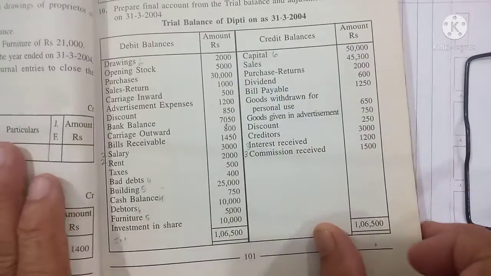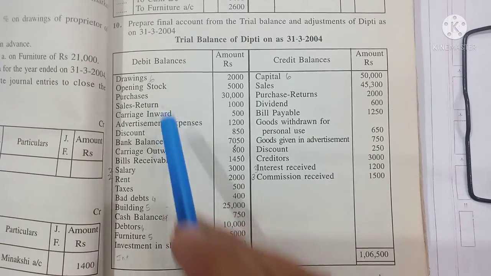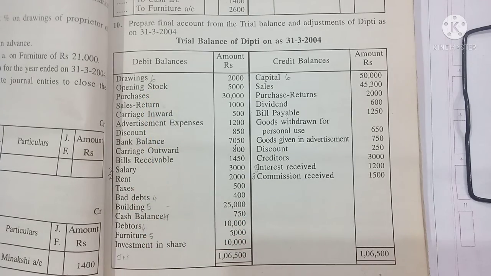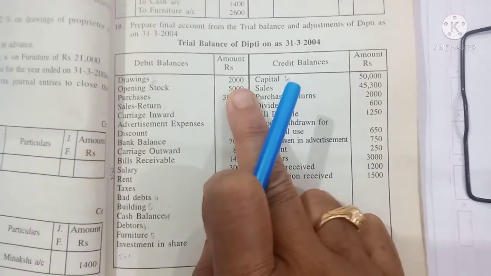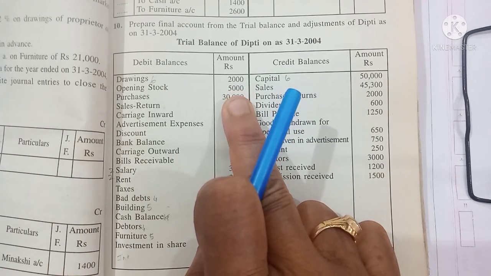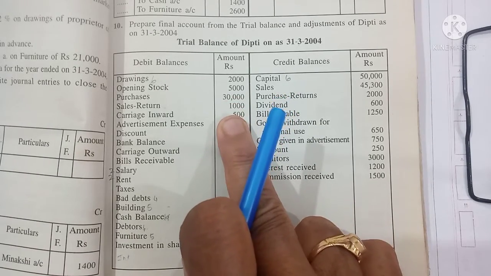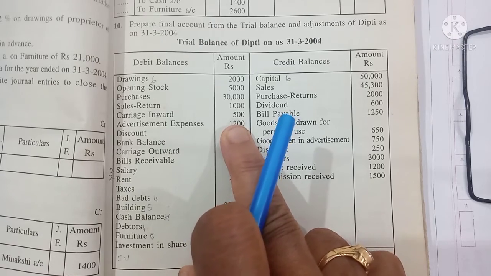Posting, so many times I told, already you know which one will go where. Drawing, you don't need to worry, you have to say the posting quickly. If you are writing wrong in the posting, then automatically your answer will be wrong. Drawing, less from capital. Opening stock, trading account debit side. Purchase, trading account debit side. Sales return, less from sales. Carriage inward, trading account debit side.